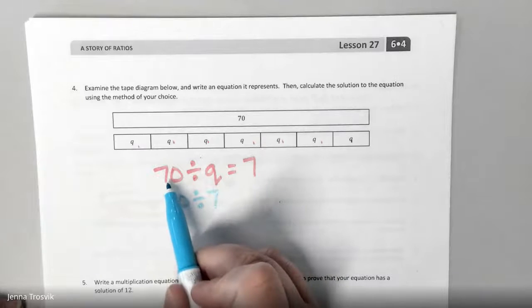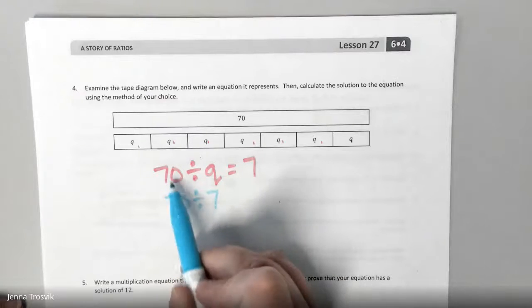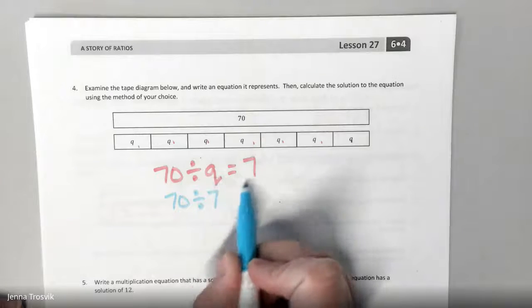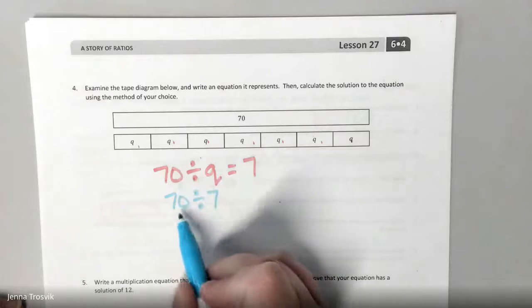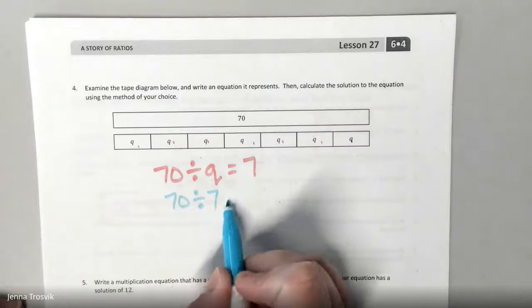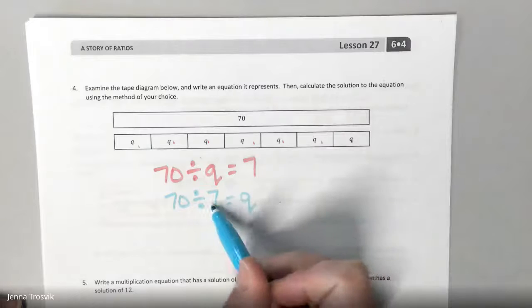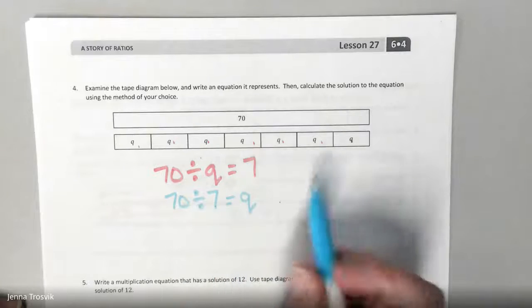So this time we can't work our problem backwards. We actually are still dividing to find our missing piece. Because we want to know what times 7 equals 70. We have to take 70 and divide by 7 to get that piece. So Q equals 70 divided by 7.